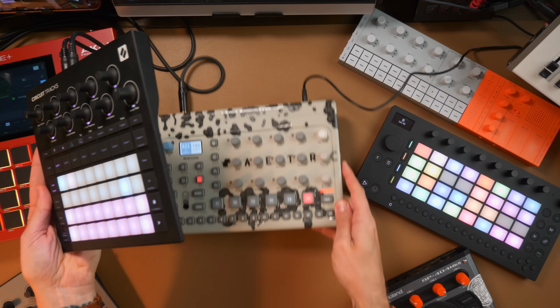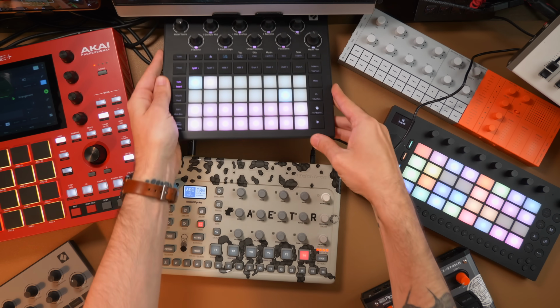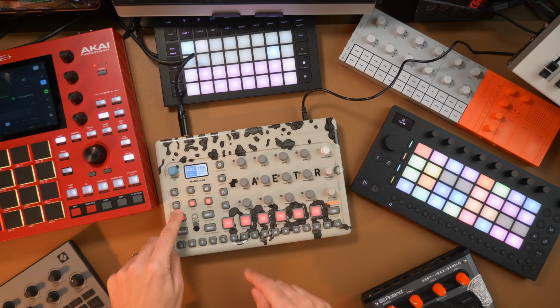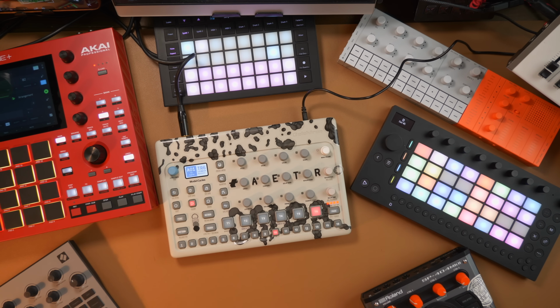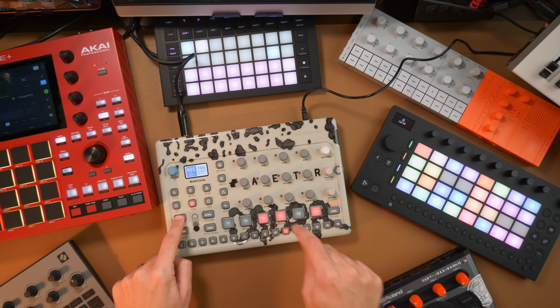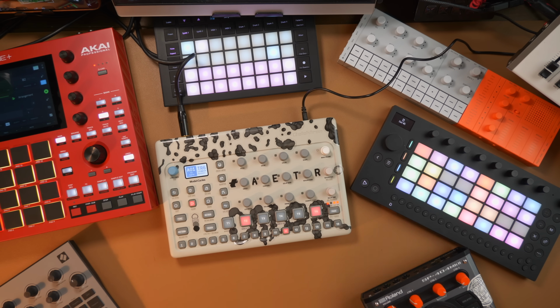For instance, if we swap out the SEQTRAK and bring in another Groovebox here, this one is by Elektron. It's called the Model Cycles. This utilizes a type of synthesis called FM synthesis. Let's give it a listen. I'm going to mute everything but the typical synth sounds here. And actually all the sounds in this box are created utilizing FM synthesis.